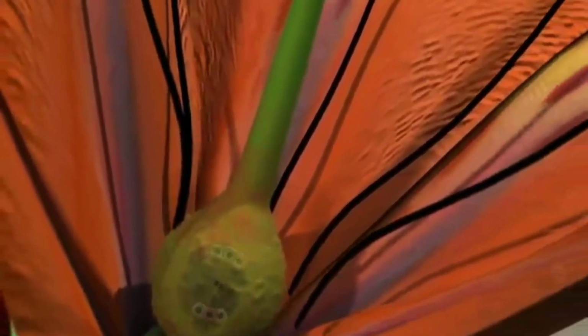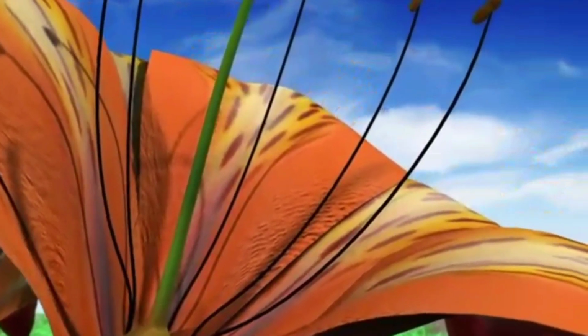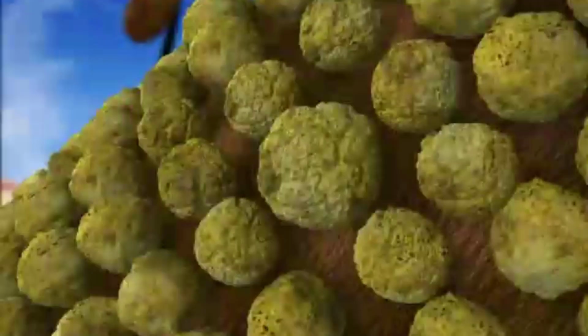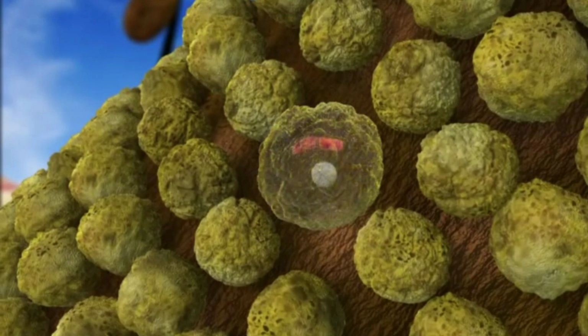In order for the double fertilization event to occur, the male gametes, the sperm, must travel from the anther to the embryo sac within the female reproductive organ. The pollen grain contains 2 main cells. A cell named the tube cell makes up the bulk of the pollen grain, and the sperm cell, which at this stage is known as the generative cell.